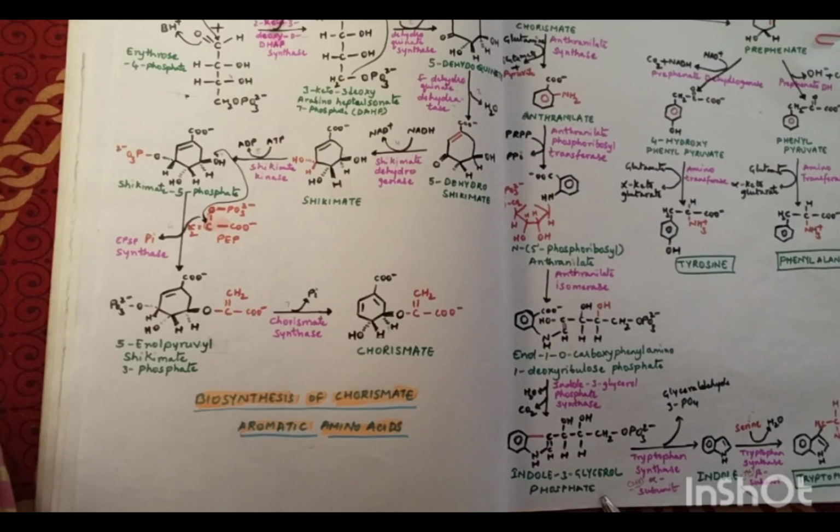Indole 3-glycerol phosphate in the presence of the tryptophan synthase alpha subunit releases glyceraldehyde 3-phosphate and the indole group. This indole group in the presence of the tryptophan synthase beta subunit takes in a molecule of serine and releases water, and tryptophan is formed.